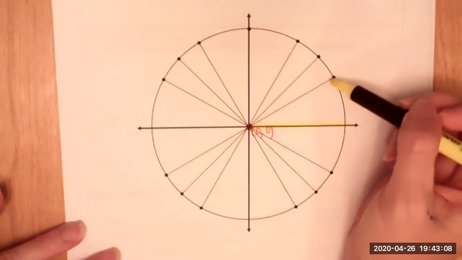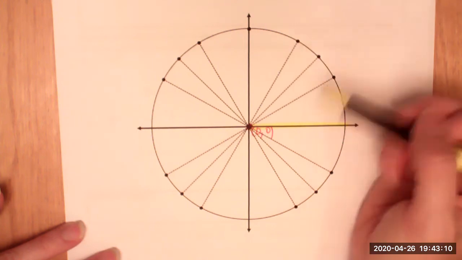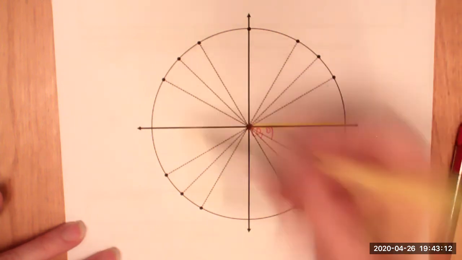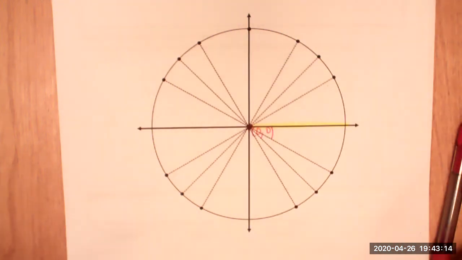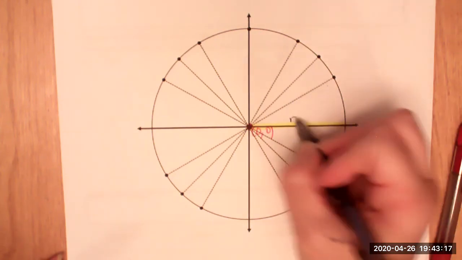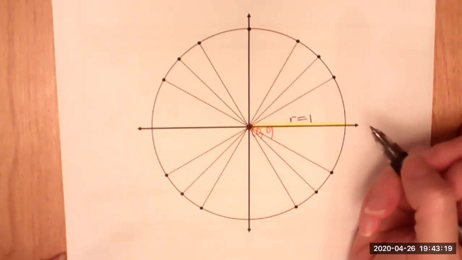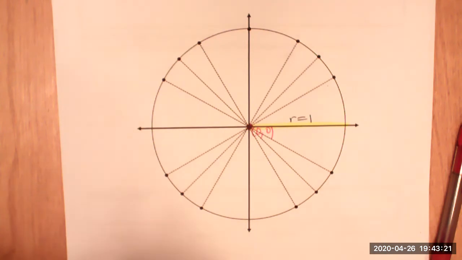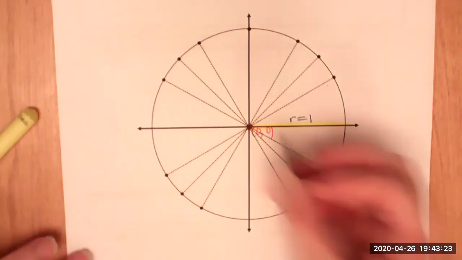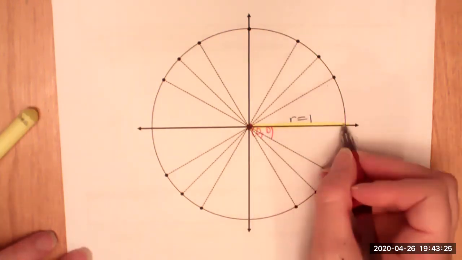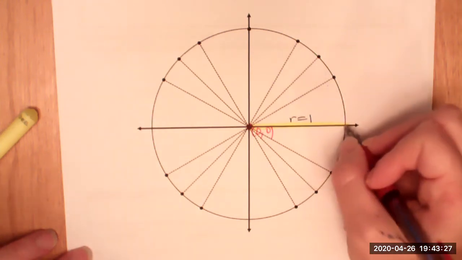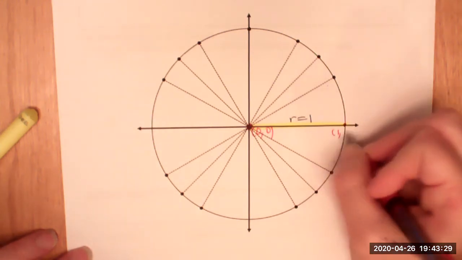In other words, at 30, 45, and 60 degrees, and their multiples. So we know that the radius here is going to equal 1 unit. If this is 0, 0, moving over 1 unit to the right, this point here is going to be at 1, 0.